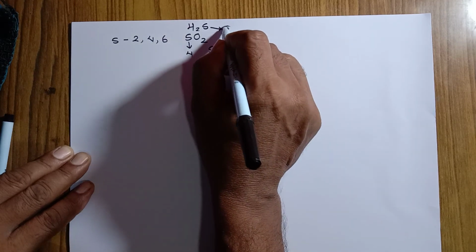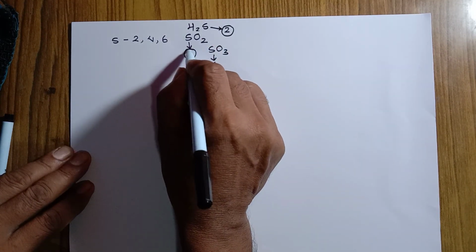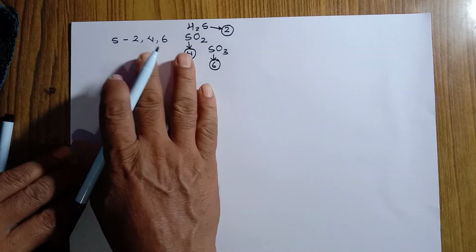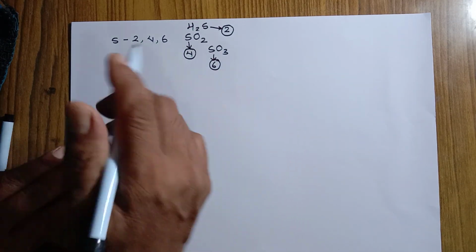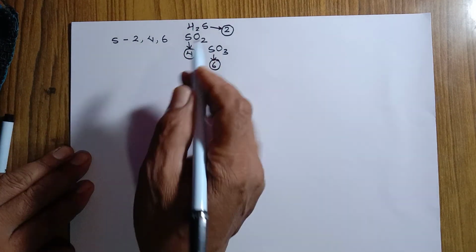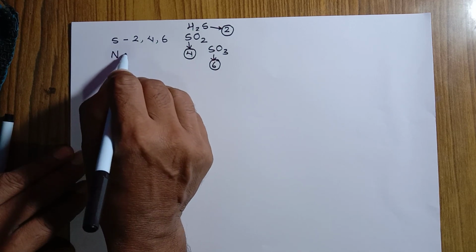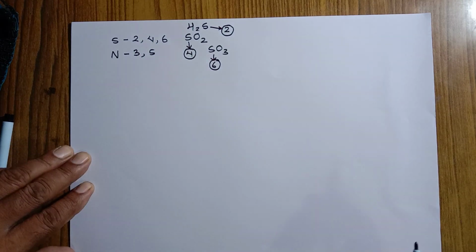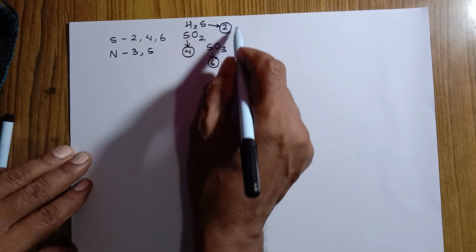Look at this. Sometimes valency of sulfur is 2, sometimes its valency is 4, sometimes its valency is 6. Sulfur has different valency in different reactions. This is variable valency of one of the elements, that is non-metal sulfur. And now another, nitrogen, its valency is sometimes 3, sometimes 5. In normal cases, sulfur has valency 2.